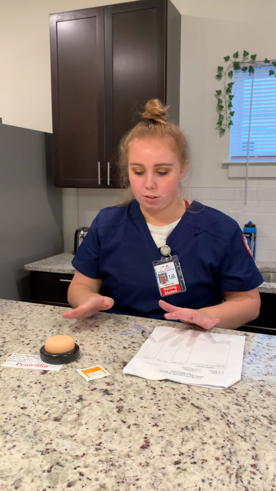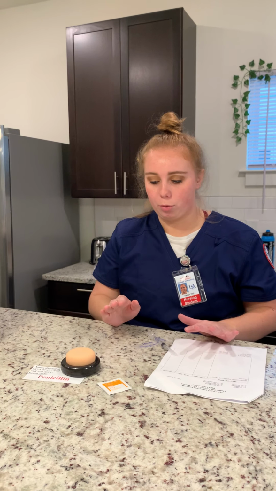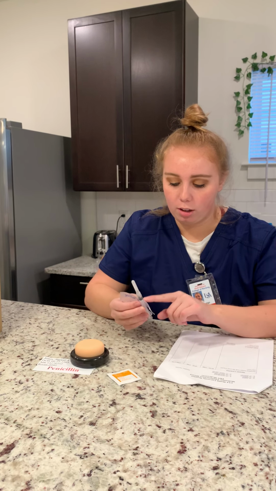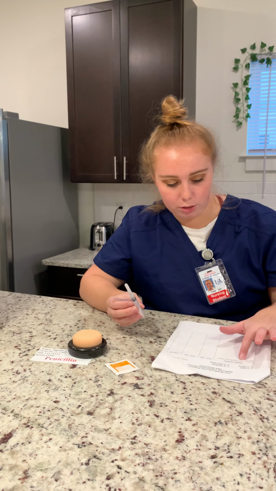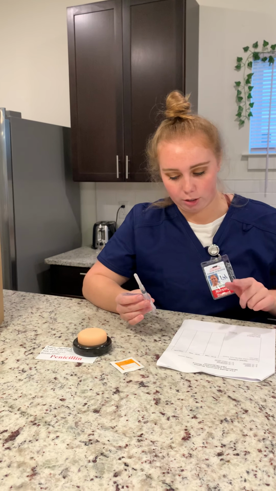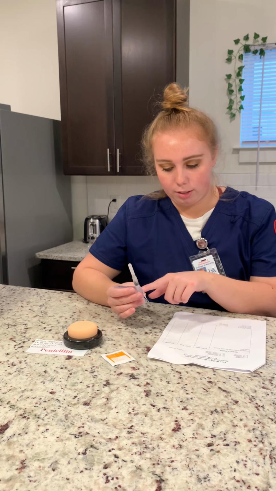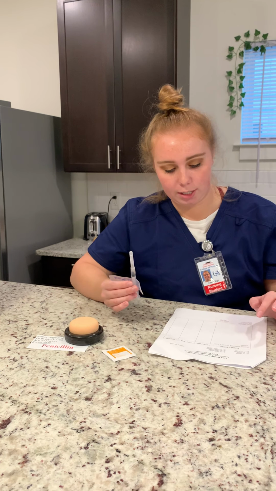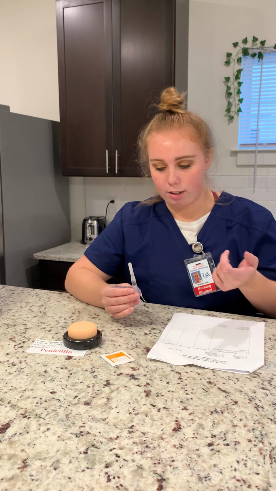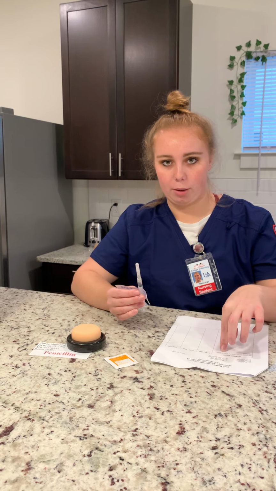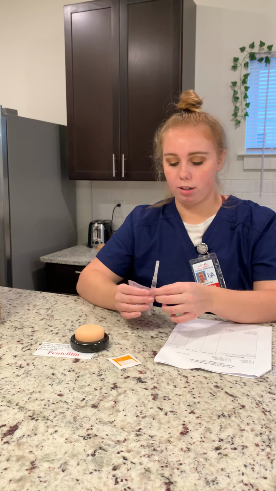I've explained the procedure to him, so now I'm going to perform the 5 rights again. The correct medication, morphine sulfate, his name, Jaguar Jones, the dosage, 5 milligrams. I'll be doing this as an intramuscular injection, and every 4 hours as needed for pain, and it has been 4 hours, so this is okay to administer.